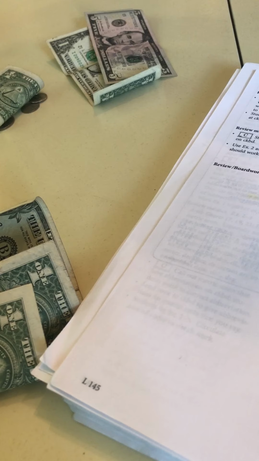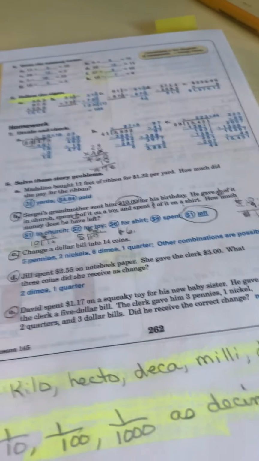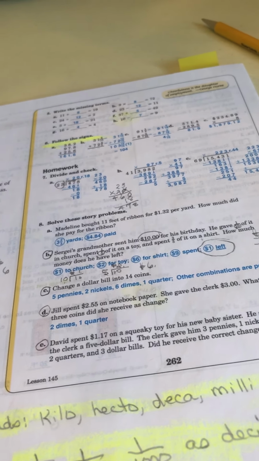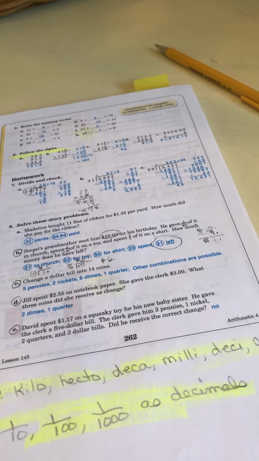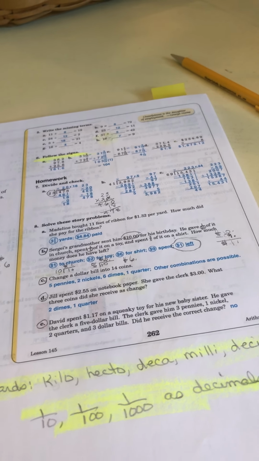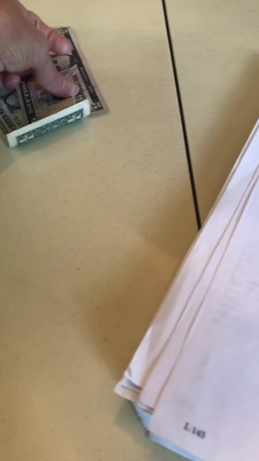Now, we have one more for you, the very last one. David spent $1.17 on a squeaky toy for his new baby sister. He gave the clerk a $5 bill. Okay? The clerk gave him 3 pennies, 1 nickel, 2 quarters, $3 bills. Did he receive the correct change? Okay, I'm going to let you help me with that.